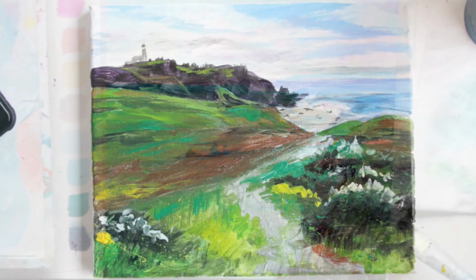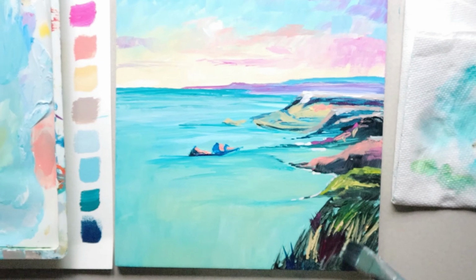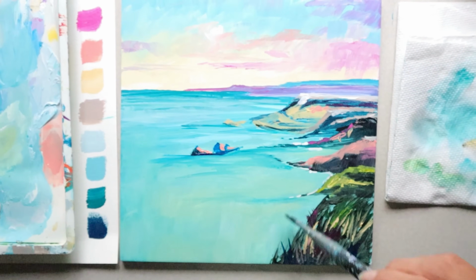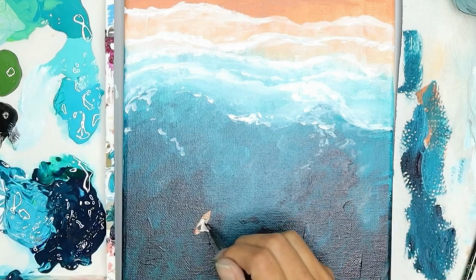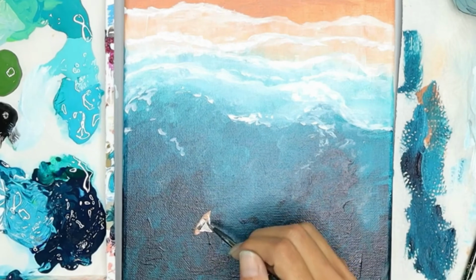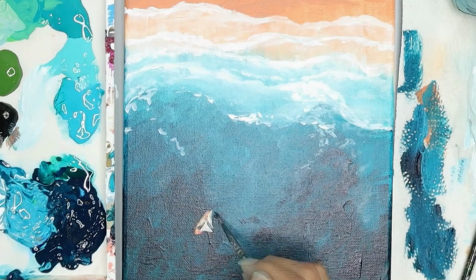Sandy beaches are fun to paint, but so are beaches with cliffs. And I love how all these beach scenes can take you to places around the world. Sometimes it's fun to enjoy the beach from the bird's eye view, or maybe the view if you're parasailing. And why not add a sailboat to capture that adventurous feeling?